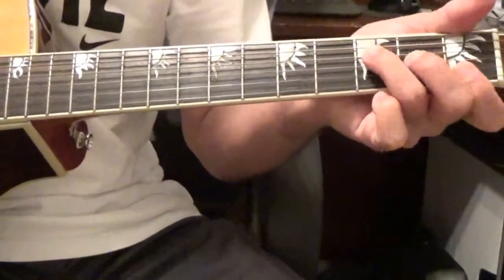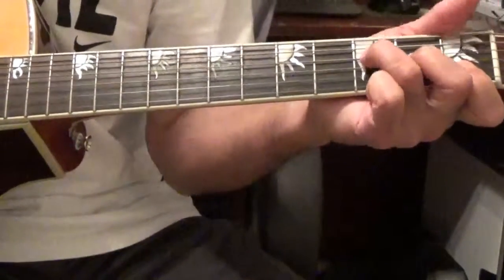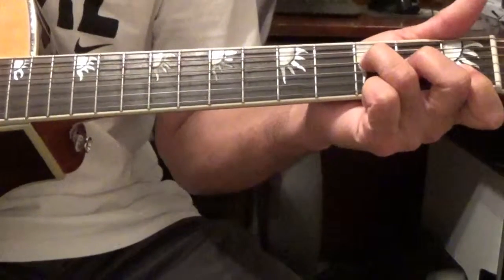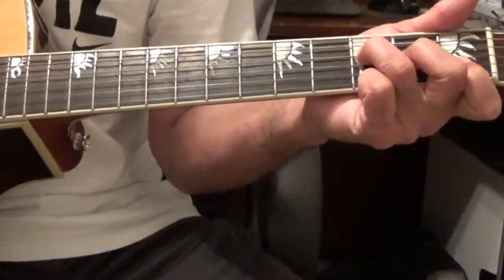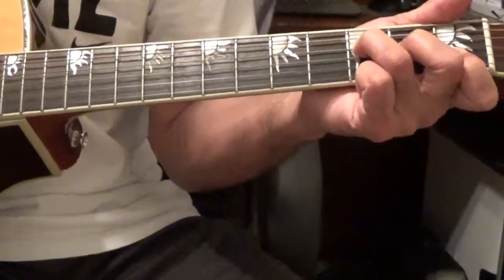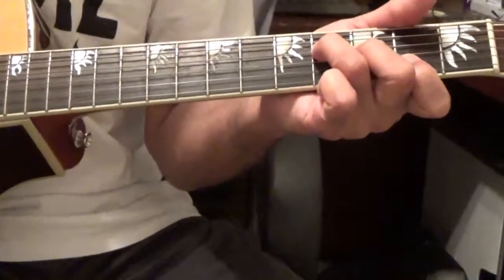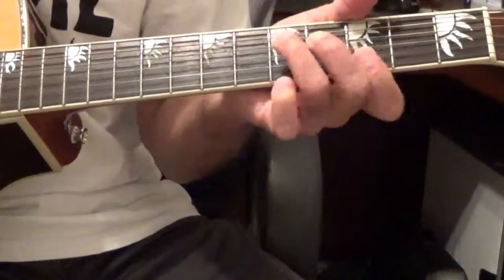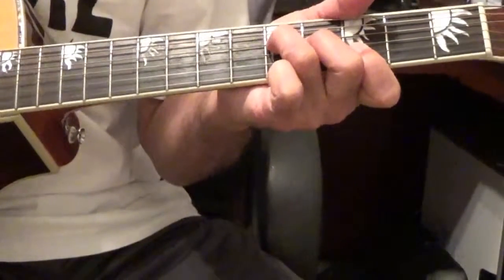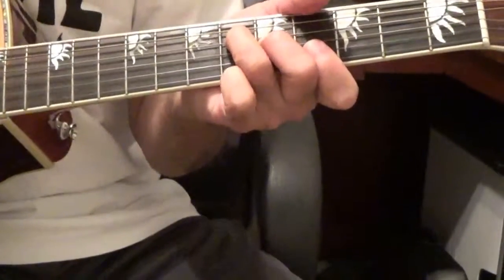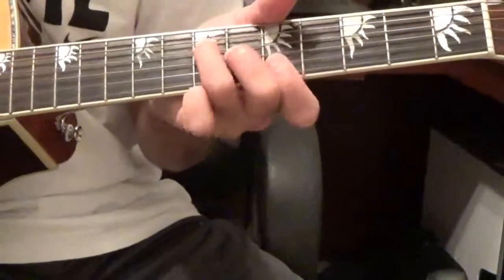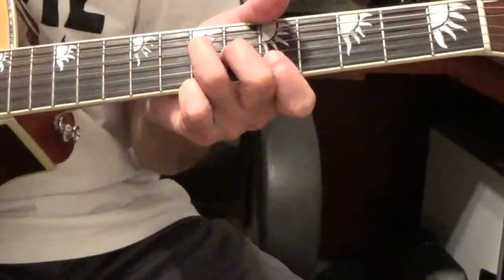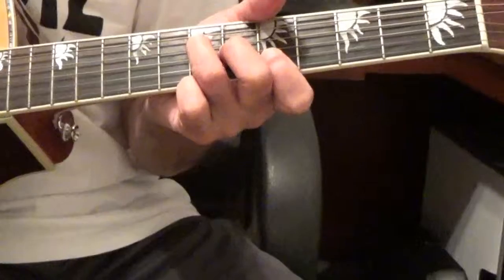Now you could get the equivalent thing if you just use this position for F and just move down. Okay, abbreviated form of the bar chord. It's not really a bar chord, but you have F, F sharp, G, G sharp, A, and so on. Okay.